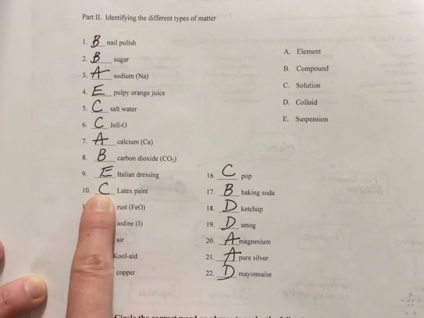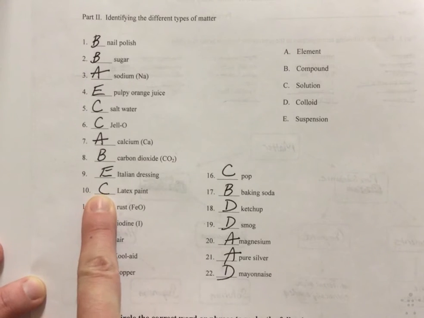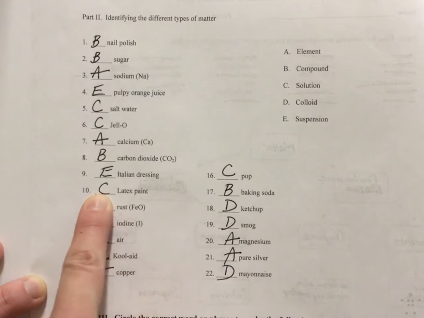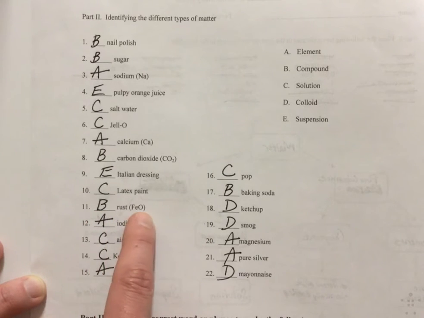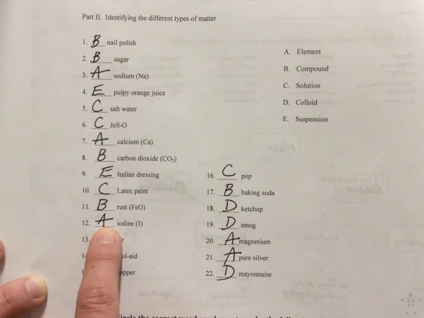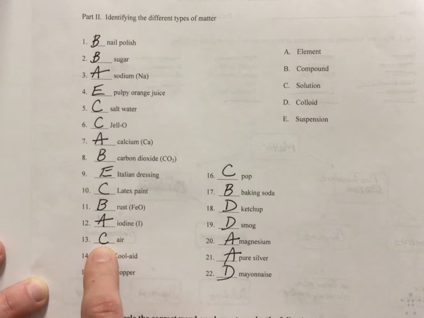Latex paint is a mixture. Okay, definitely a mixture, and we can't tell the different parts apart. So solution. Rust is a compound, two different elements. Iodine is an element. Air is a mixture that we can't tell apart, so it is a solution. Kool-Aid is a solution. Copper is an element.